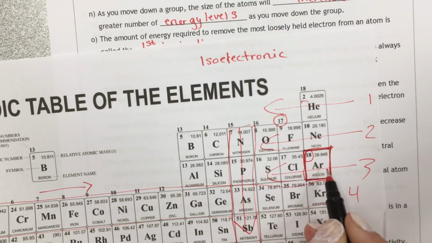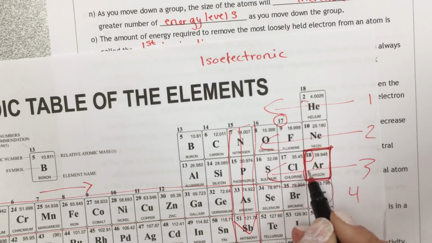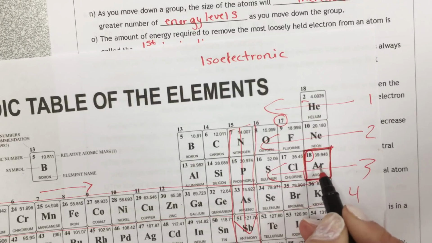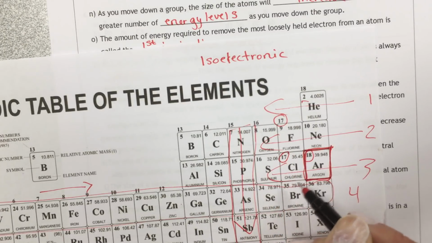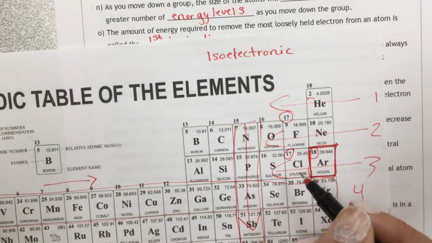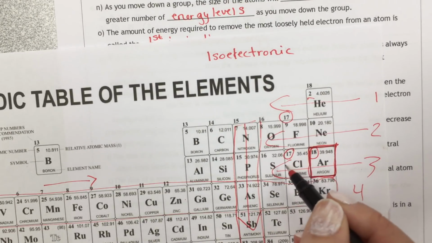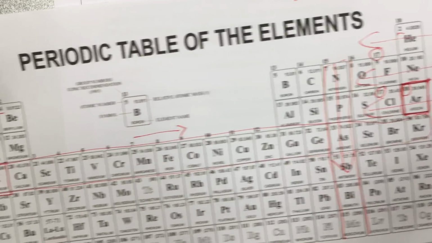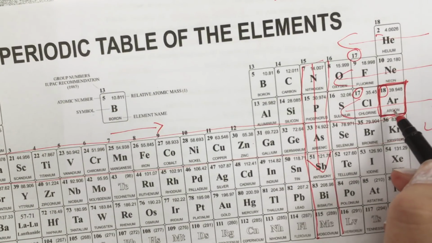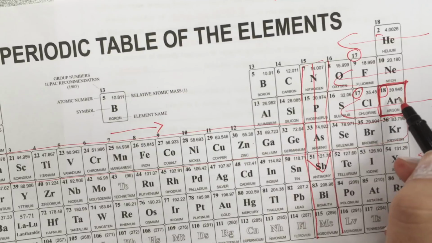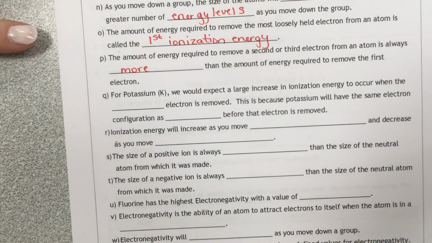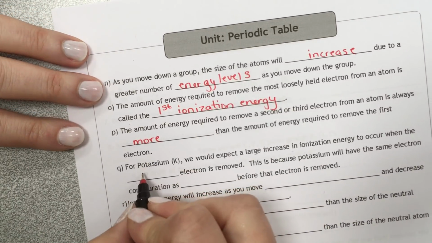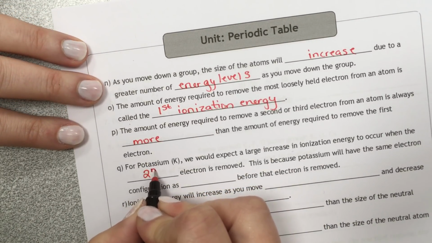The second ionization energy would be to take the electron from the electron configuration of argon and take another one away, so it has 17 electrons, to become isoelectronic with chlorine. That's going to be where the biggest jump happens. So it's the second ionization energy. So from potassium to argon, that's first ionization energy. And then argon to chlorine, that's the second ionization energy, and that's going to be a huge jump. Sorry, I didn't read the question completely before I started answering.